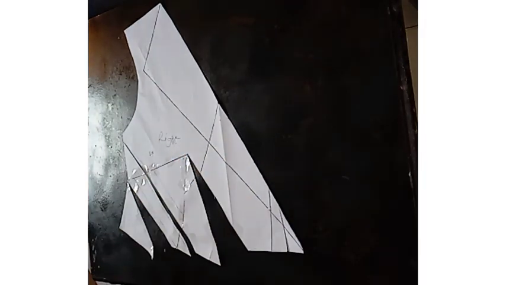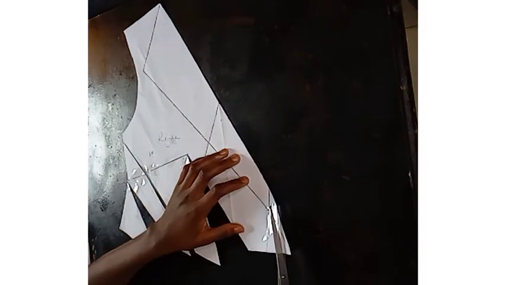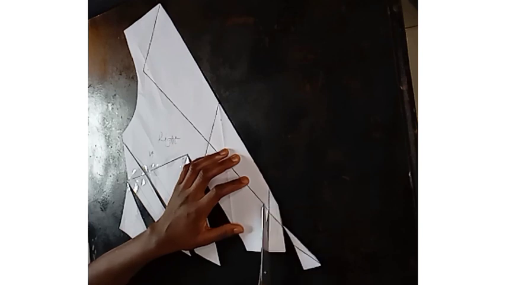So when I remove this, I'm discarding that. This is our right pattern, sorry, but we're not done with it yet because we need to take that dart off. I hope what I'm saying is not confusing.